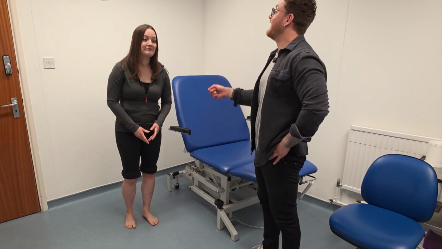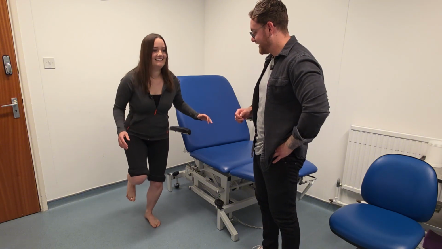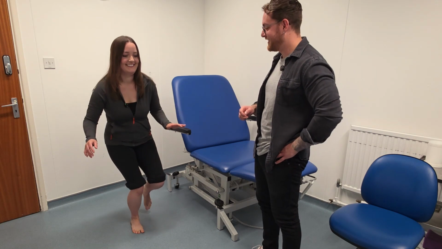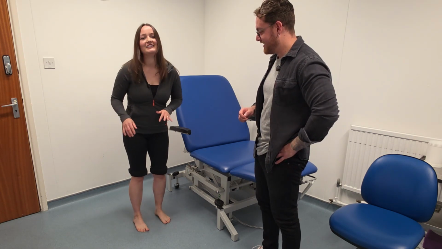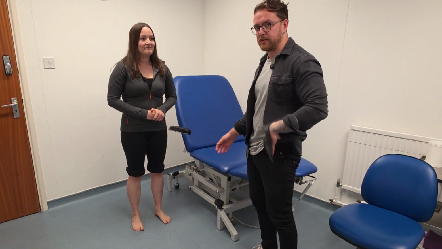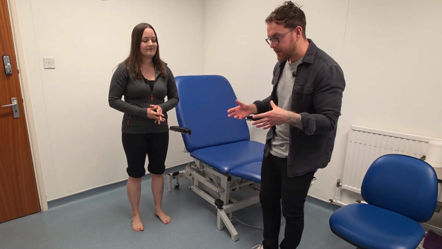I'll try. Okay, good. Do a single limb hop for me. Good. Any pain? No. Good chance. Good. No massive pain at least. No, I mean, that should be consistent with the fact that she's doing quite a lot of running as it is.